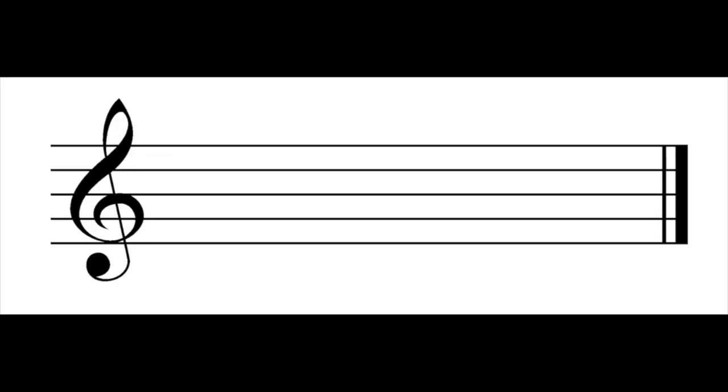Now, the first thing you might see here that's part of the staff is this thing called the treble clef. And that treble clef is just that little curly Q thing. We're not going to talk a lot about treble clef. Just wanted you to know what it was since it was there on the screen.